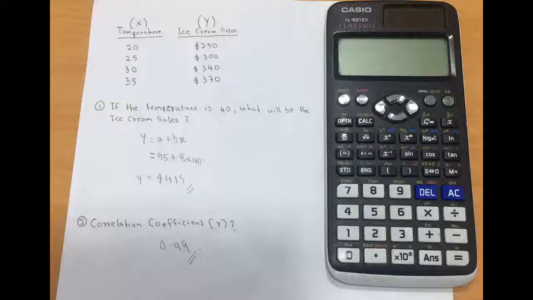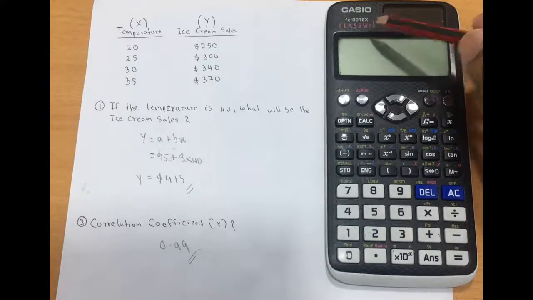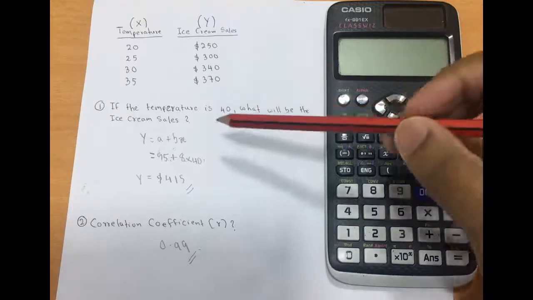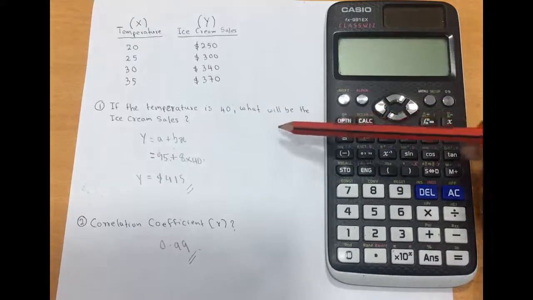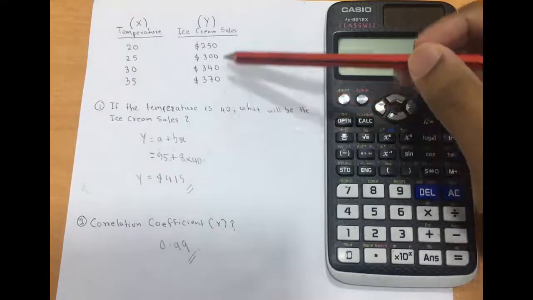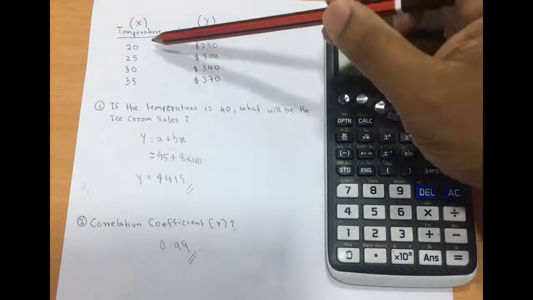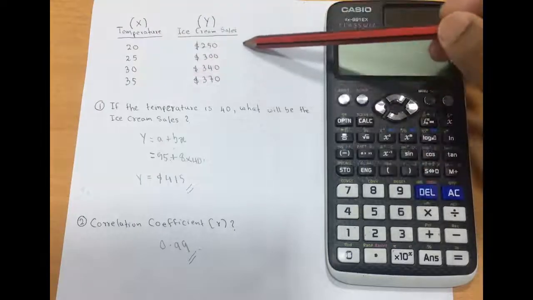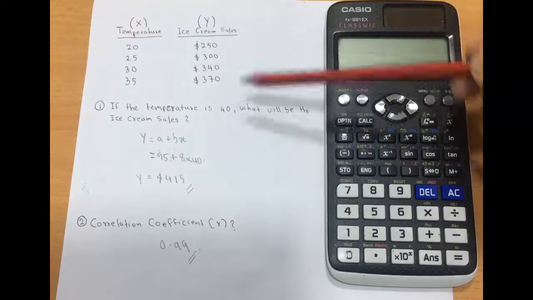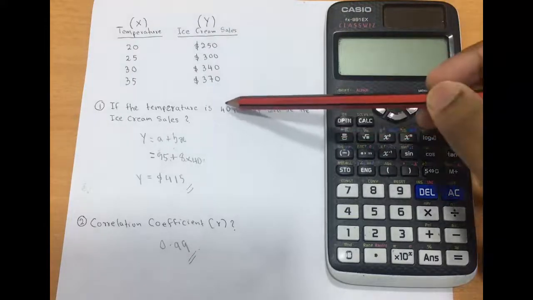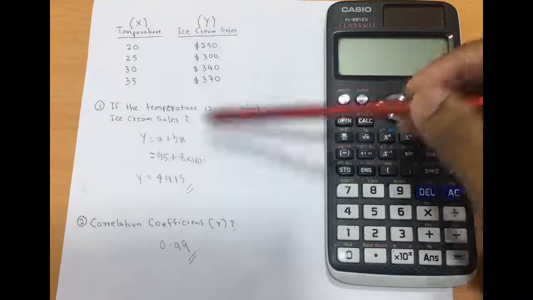Now let's see how to do a linear regression calculation using this Casio FX-991 Classwiz calculator. As you all know, the regression formula is y equals a plus bx. What I am asking in this question is, if the temperature is 40, what will be the ice cream sales? As my x variable I have the temperature, and y is the ice cream sales. X is the independent variable, y is the dependent variable. So what I am asking is, if x is 40, what will be my ice cream sales?